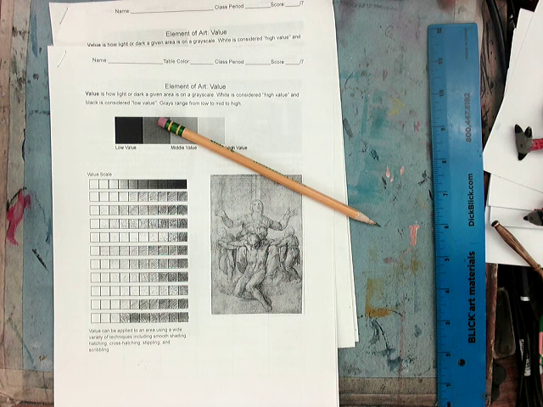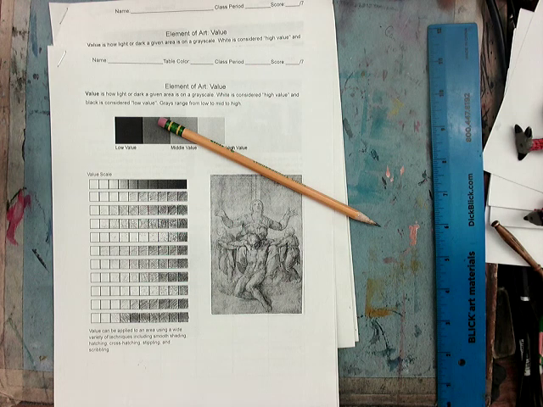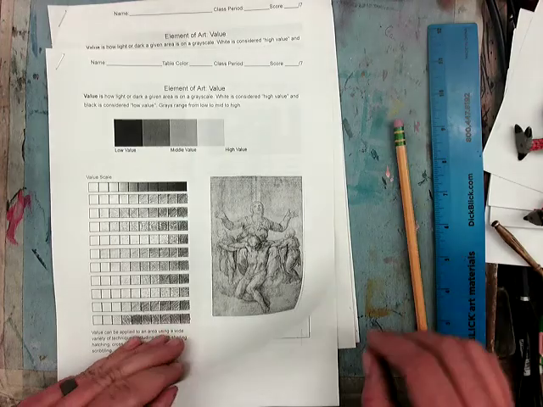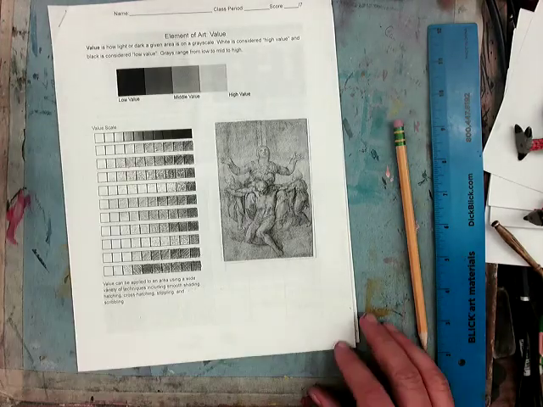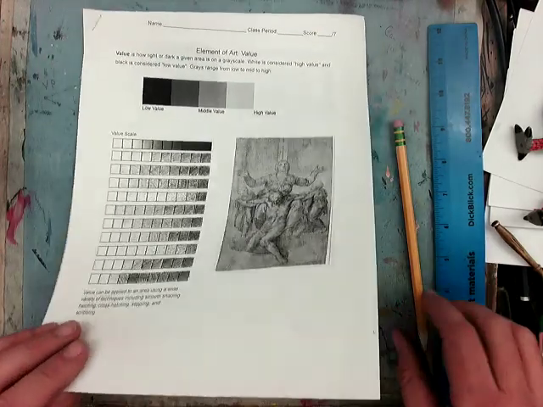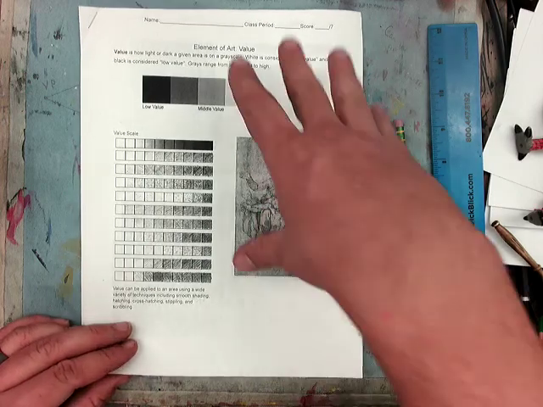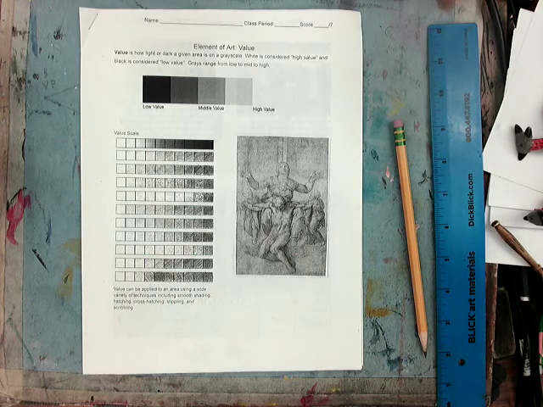Alright, so we're going to take a look at the value packet here. I'm going to talk about how to do some of this stuff because I think some of it's a little bit tricky, and I want to make sure you get it all. So, here we go. There's a couple of things that are covered here.